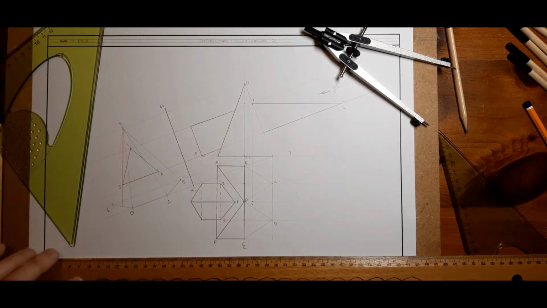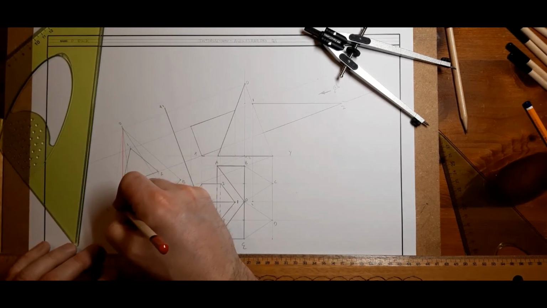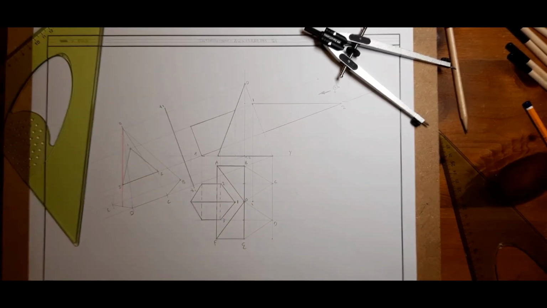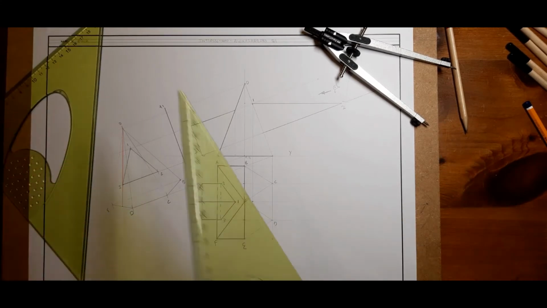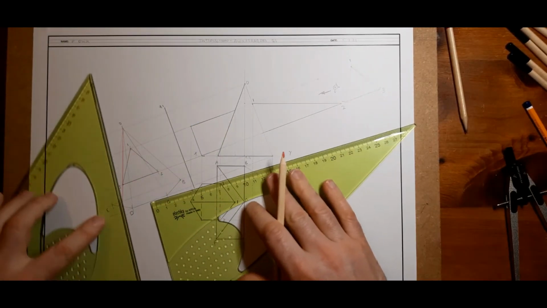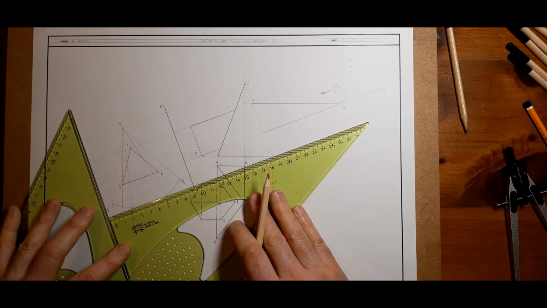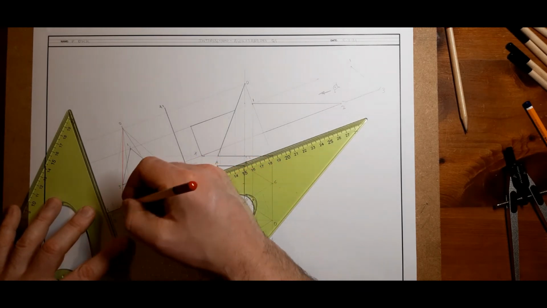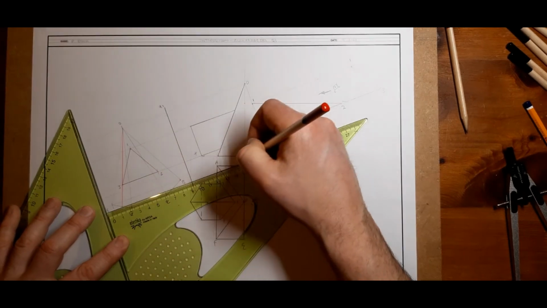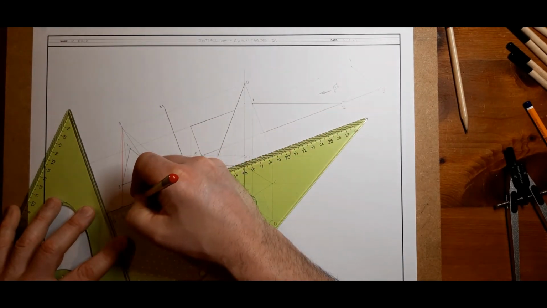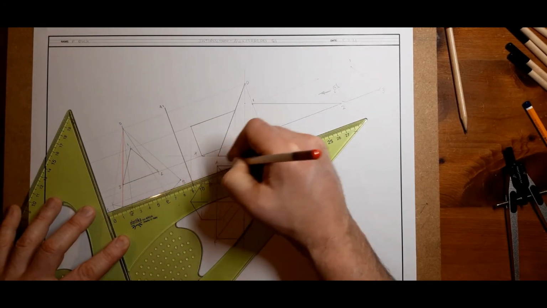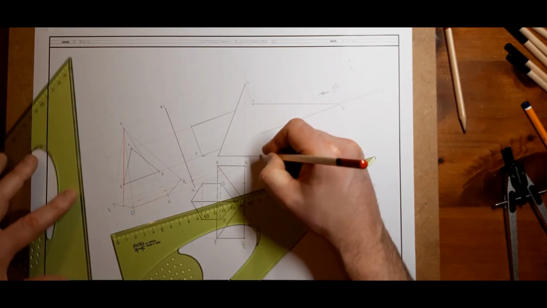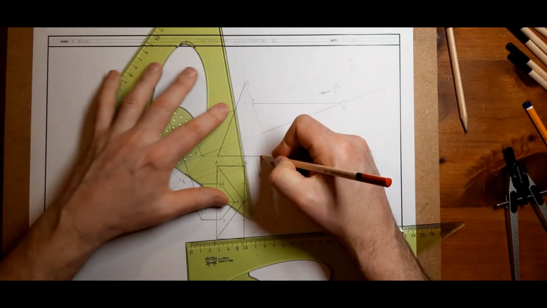Okay, that red line there. That red line hits the bottom of the line ED in our auxiliary. And we will bring that back up to our elevation lightly. Okay, so it's coming up along there, bringing back up that line. And there it hits in elevation.